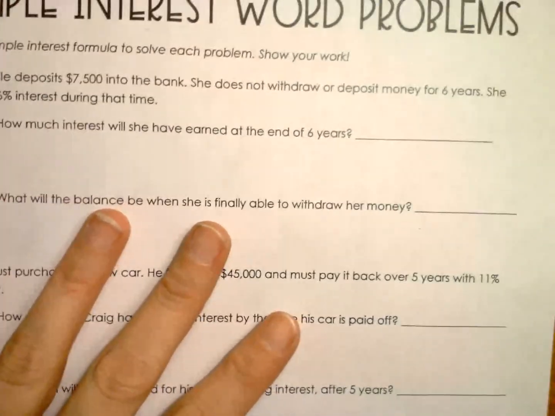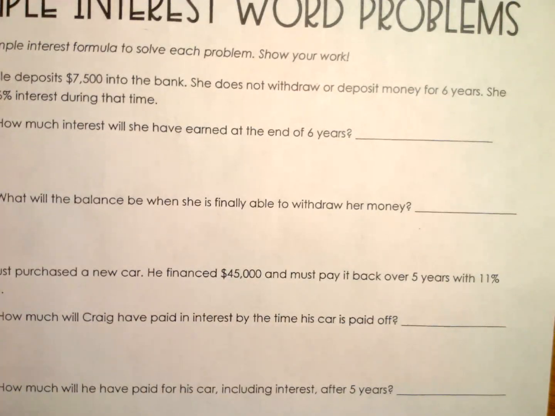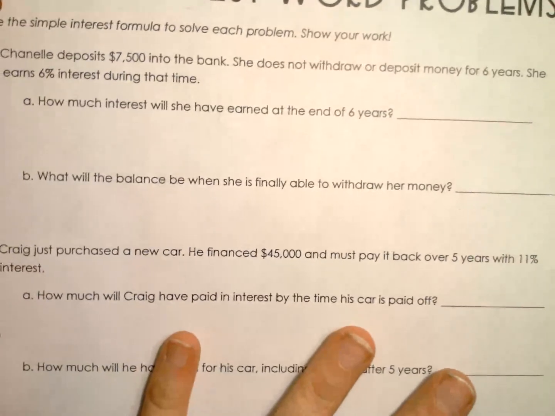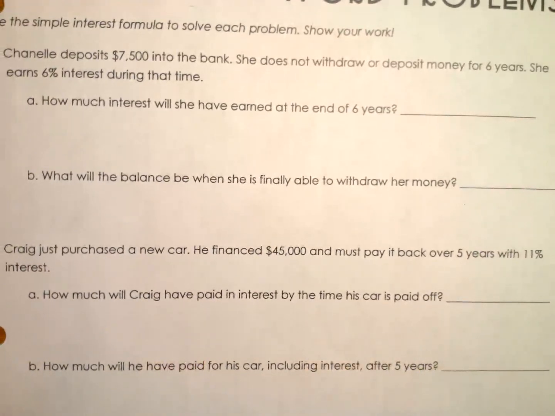So, our very first problem. Chanel deposits $7,500 into the bank. She does not withdraw or deposit money for 6 years. She earns 6% interest during that time. So part A asks, how much interest will she have earned at the end of 6 years? And part B says, what is the balance going to be when she is finally able to withdraw her money?